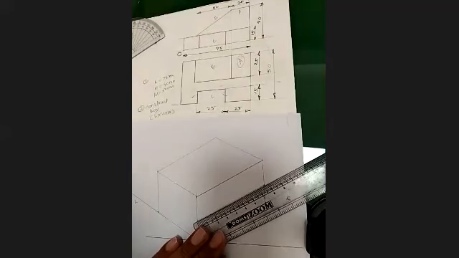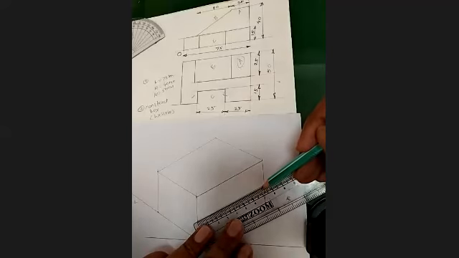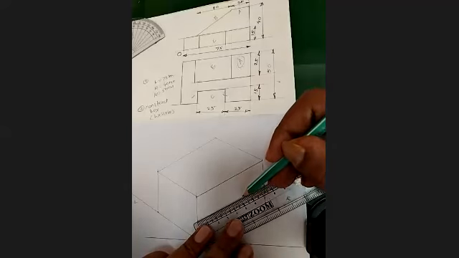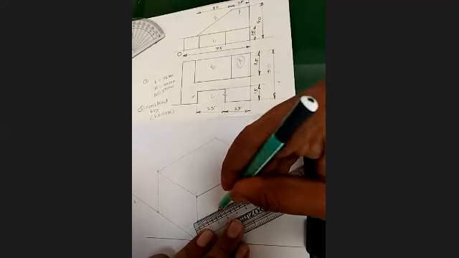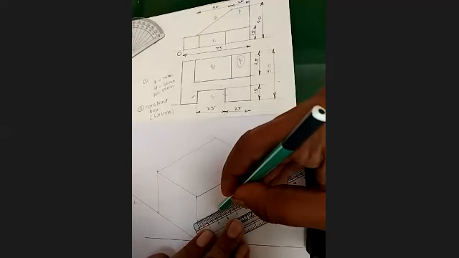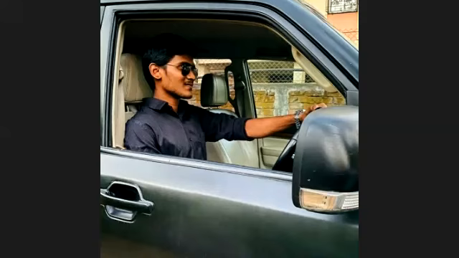See, this is exactly the 75 you are getting. So 25, then 50, and the remaining will again be 25. Okay.